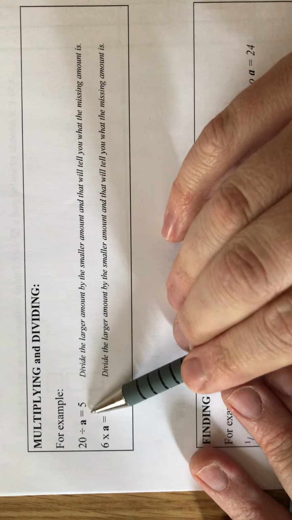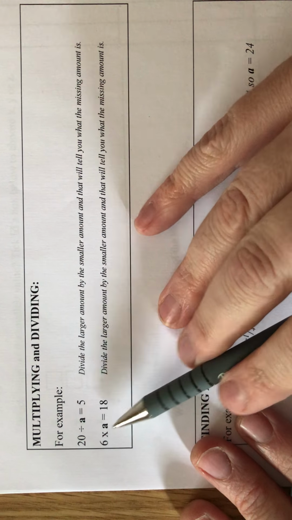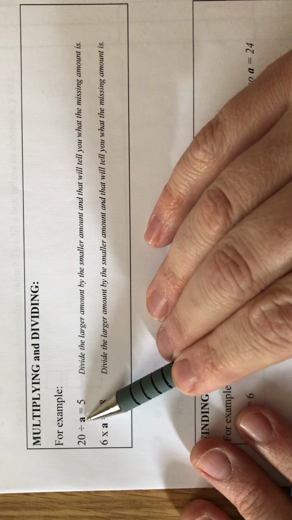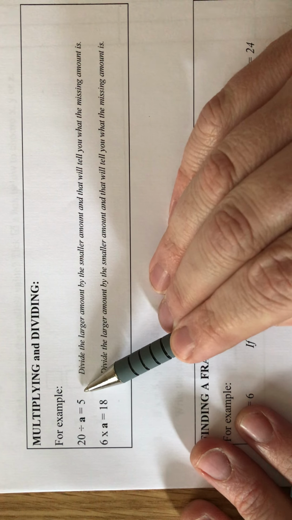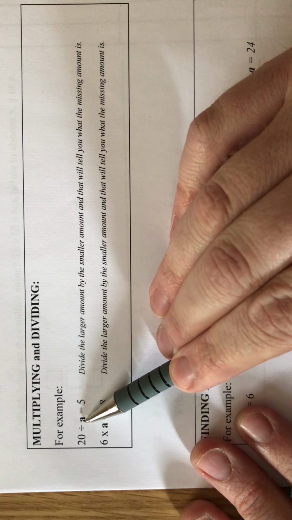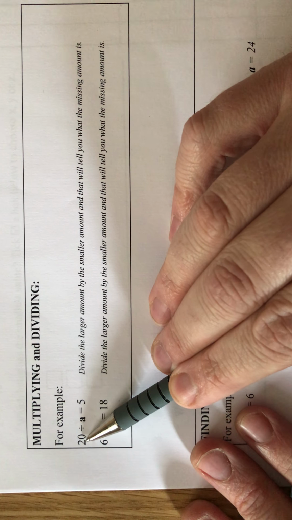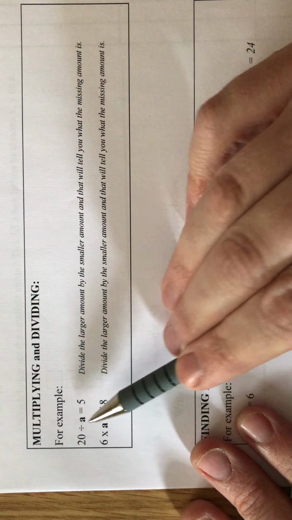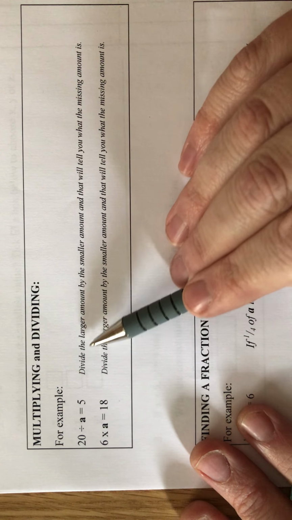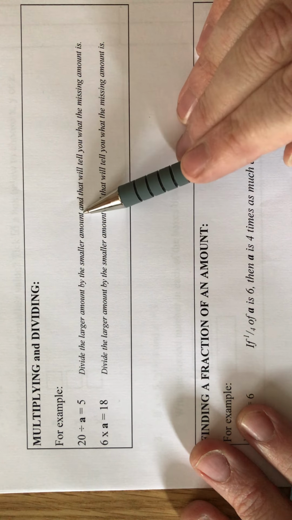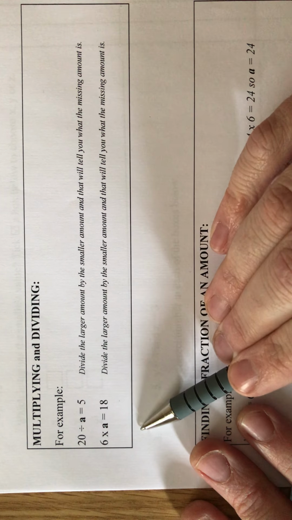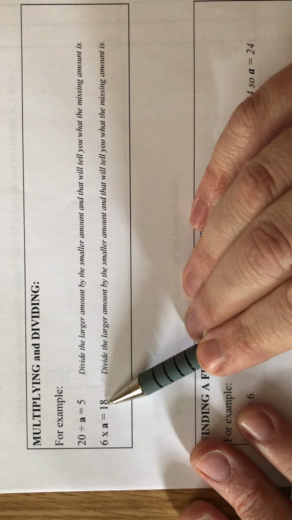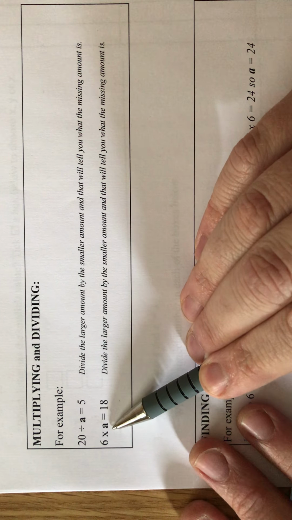For multiplying and dividing, yes, you can use inverse to help you do this. So 20 divided by A is 5. So what is A? Now you could say, well, 5 times A is 20. That would be inverse going backwards. So you know it's going to be 4. Or another way of helping you out, you just divide the larger amount by the smaller amount, and that will tell you what the missing amount is. So 20 divided by 5 is 4. Divide the larger number by the small one, 18 divided by 6 is 3. So that's one way of doing it, or inverse.